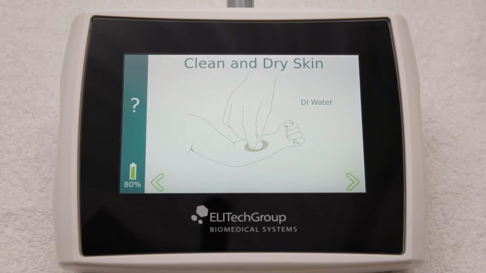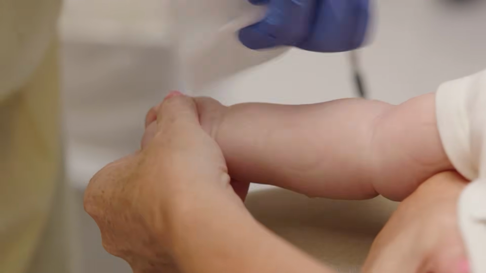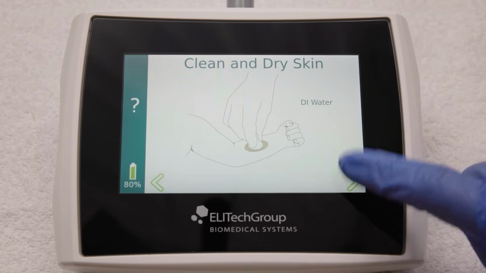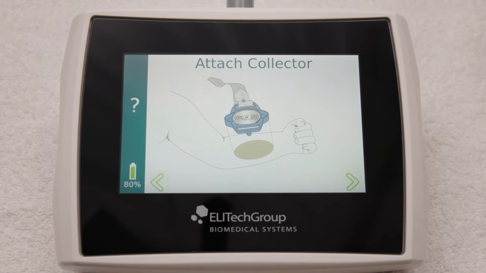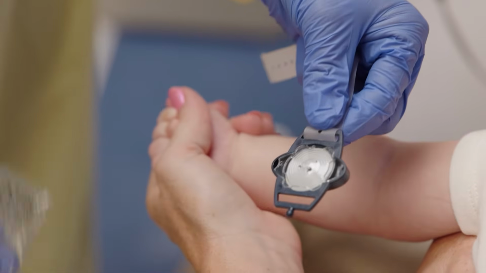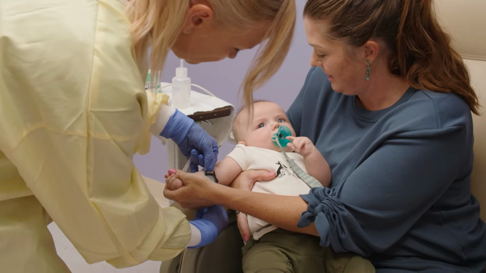Once the red electrode is removed, rinse the area with CLRW and dry completely and advance the screen. The device will display the supplies you will need for collection. Advance through this screen. Place the collector over the same area where the red electrode was placed. You may see an area of redness at the site.